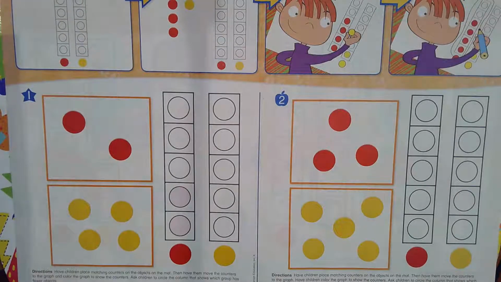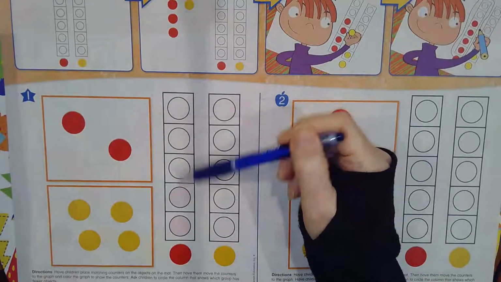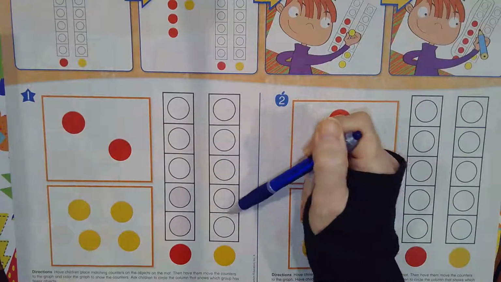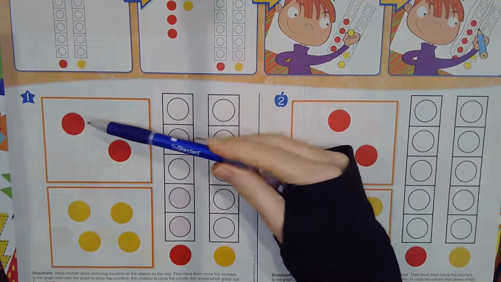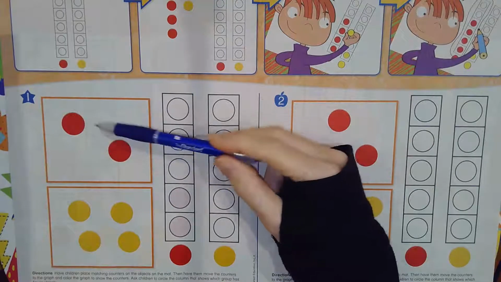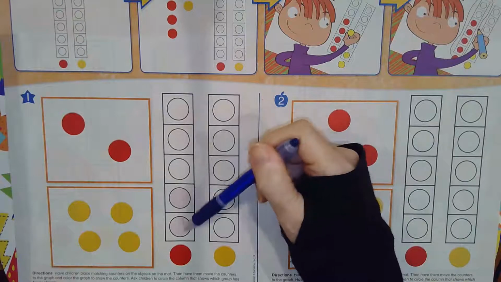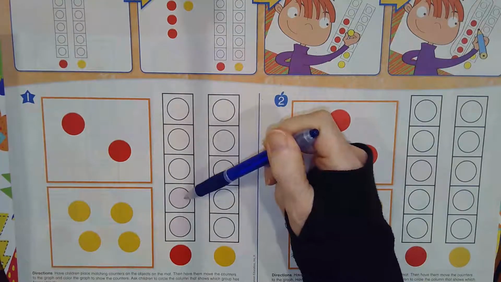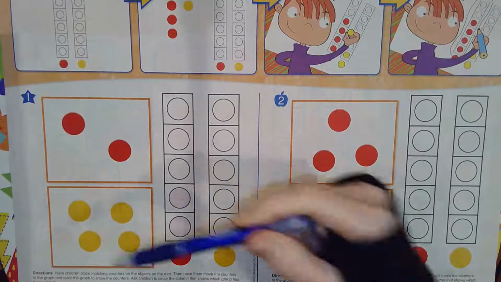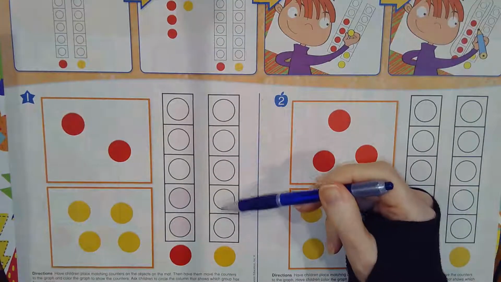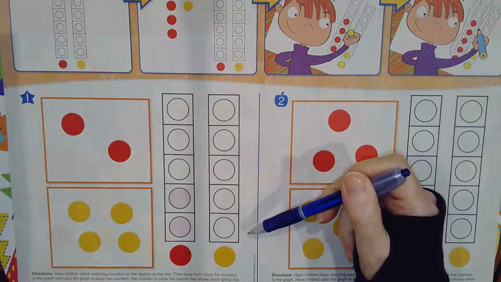What I want you to do here is color in the columns with the correct color that you see here. So how many red counters do we have? 2. Color in 2 red counters. How many yellow counters are there? 4. That's correct. So you're going to color in 4 yellow counters.